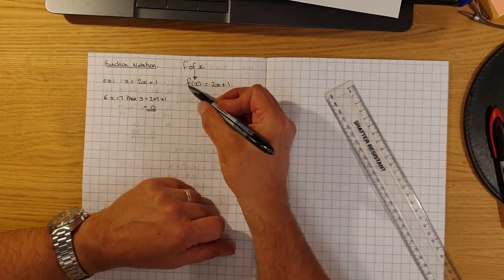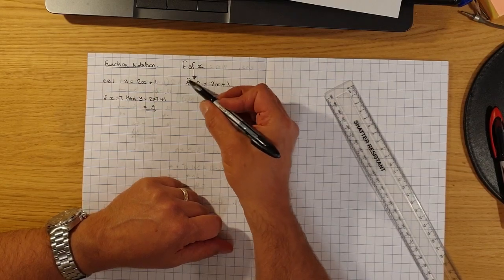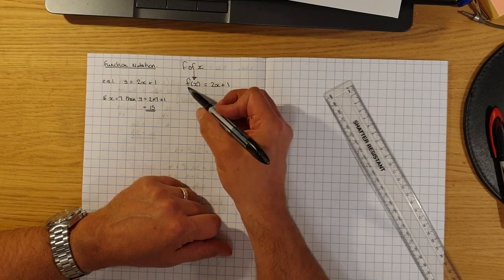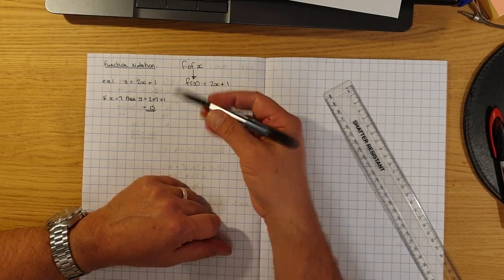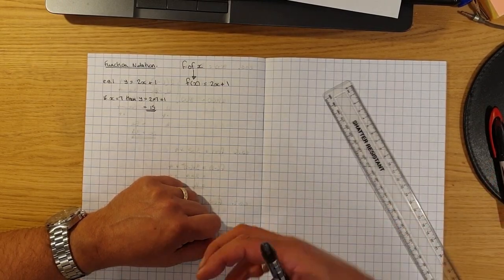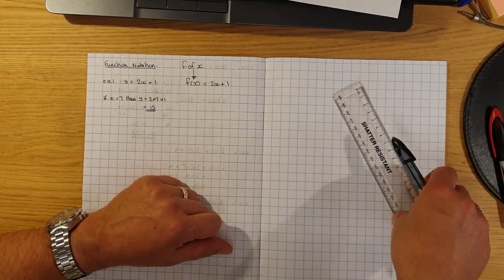And I can use any letter for this. The usual letters are f, g and h. However, in theory, I can use any letter I like. So I could have f of x, I might have g of x or h of x. But g of x and h of x are just something that happens to x.